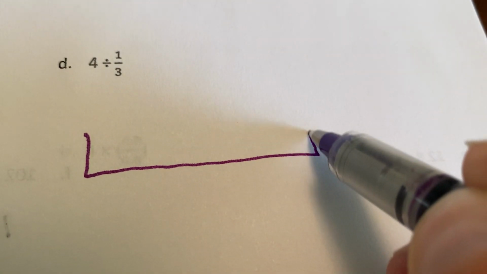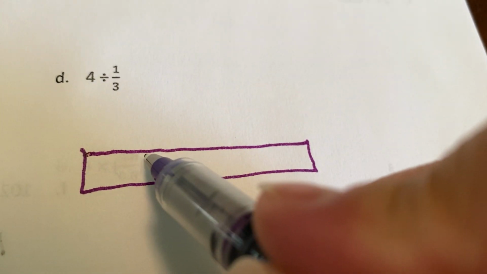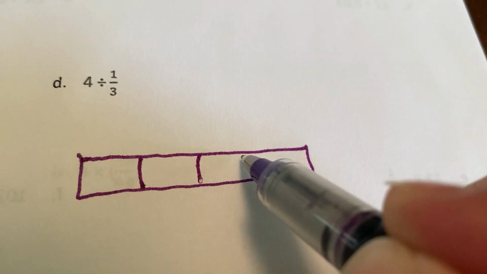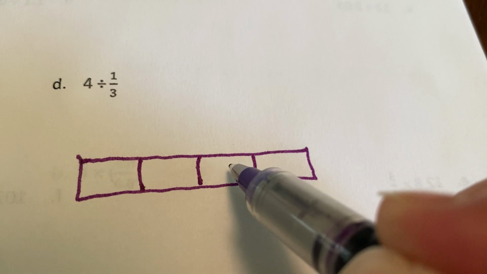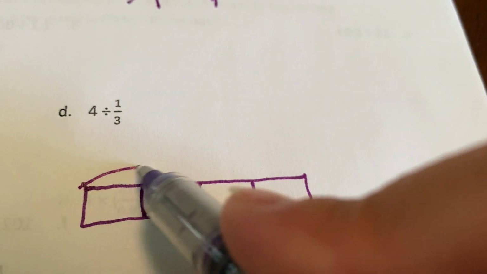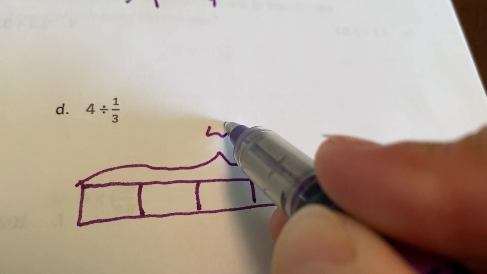So here's our division one. Let's think of a diagram first. All right, so we're doing 4 divided by 1/3. So I'm going to make one big box that represents my 4, and I'm going to split it into 4 parts. So I've got 1, 2, 3, 4 parts. All of this represents 4.